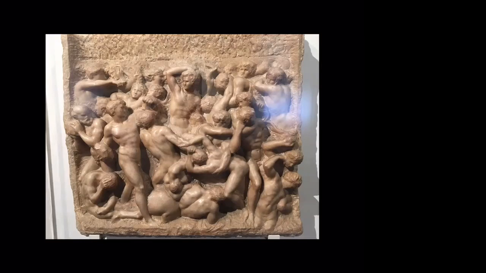So many of his sculptural projects ended up being left unfinished, or they were stopped. There were revolutions, insurrections, or lack of funds, but he always held on to this piece as a kind of personal reminder.